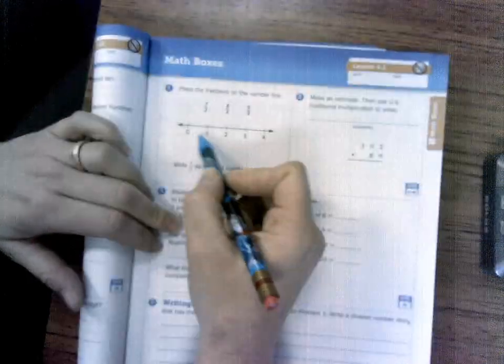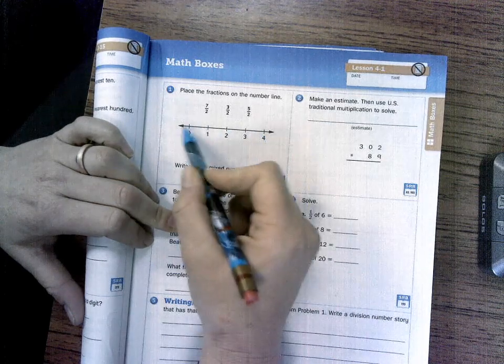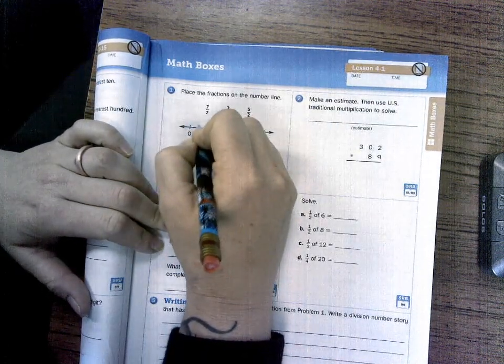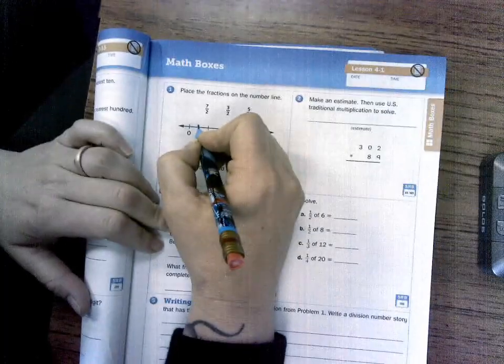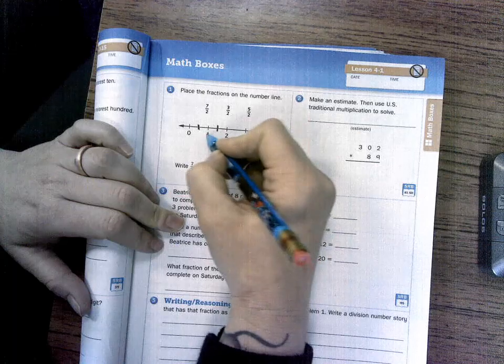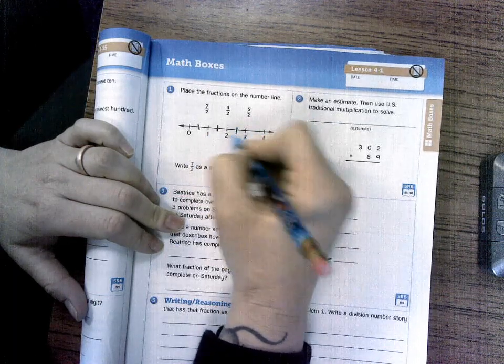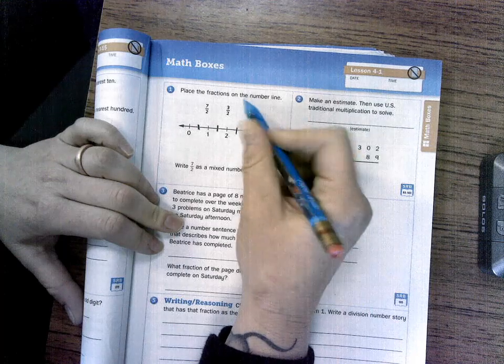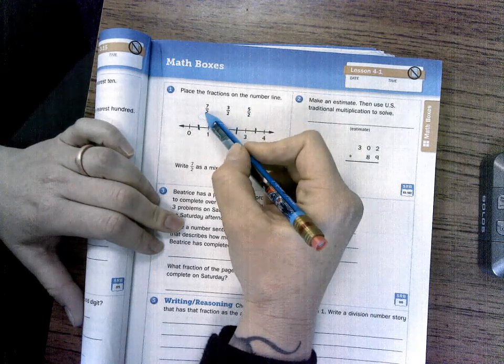Now my number line is marked in whole numbers, but luckily it's just half. So I need to mark the halfway point between 0 and 1. That'd be 1 half, and this would be 2 over 2. Mark the halfway point between 1 and 2, halfway between 2 and 3, and halfway between 3 and 4. Now I've segmented these. Now I need to find 7 over 2.